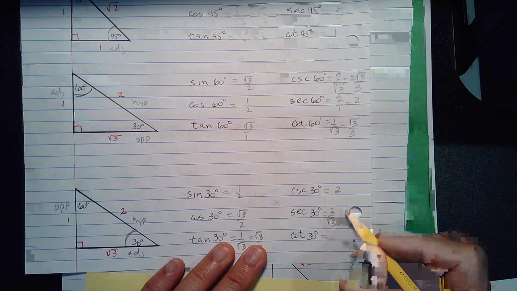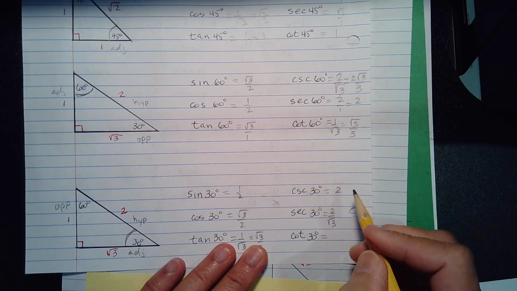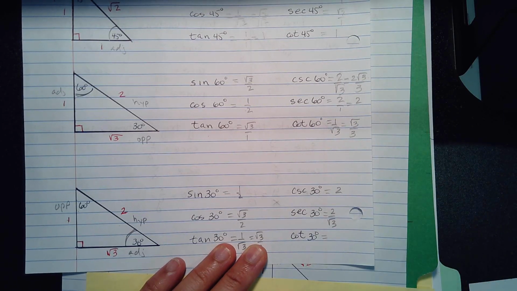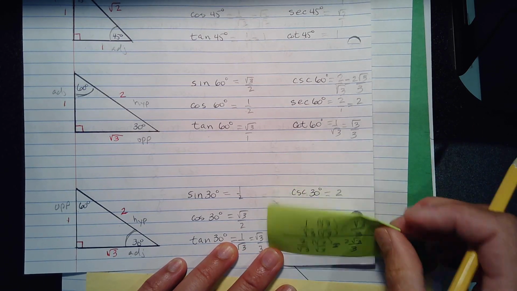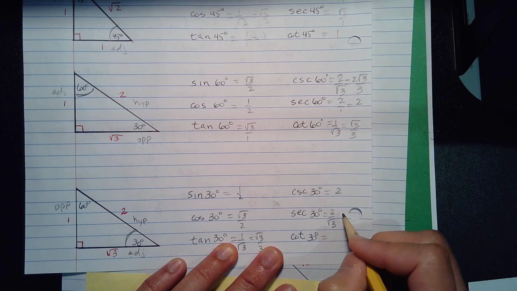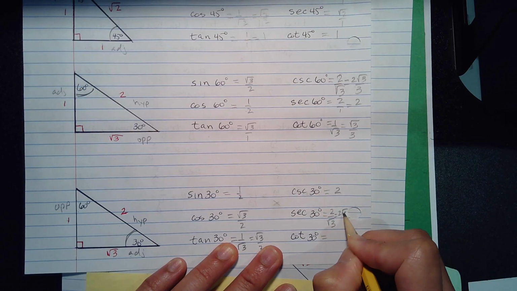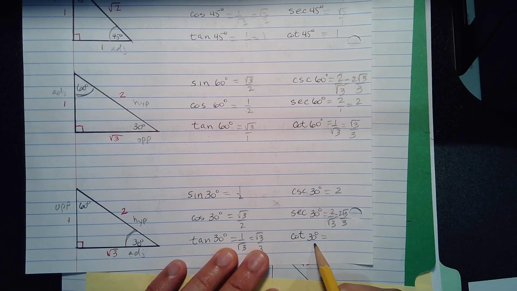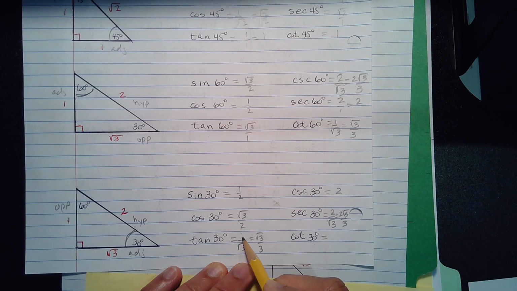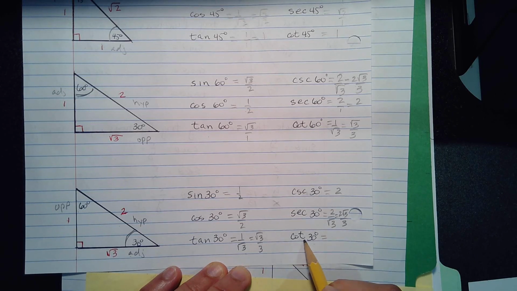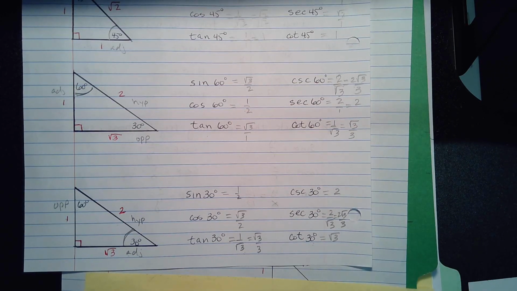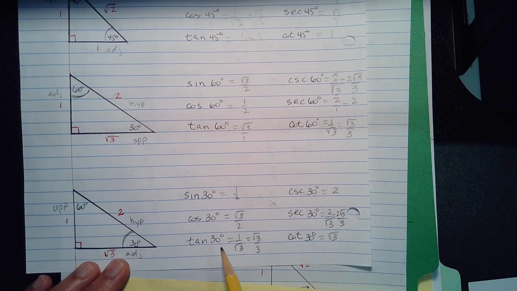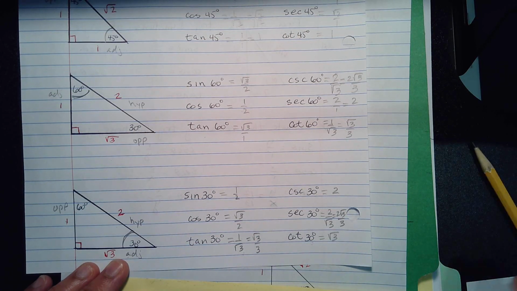But we know what it is from here because we adjusted it already. Remember this here? It's 2 radical 3 over 3. So this is, let me squeeze this in, 2 radical 3 over 3. Cotangent 30, 1 over radical 3 is tangent 30. Well, it's the reciprocal. Okay, so now you have found the 6 trig functions for 30 degrees.